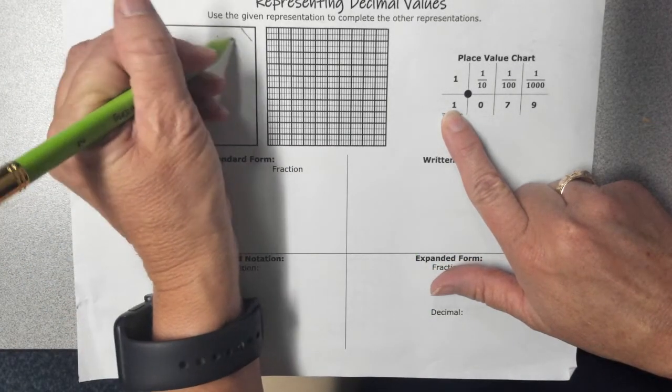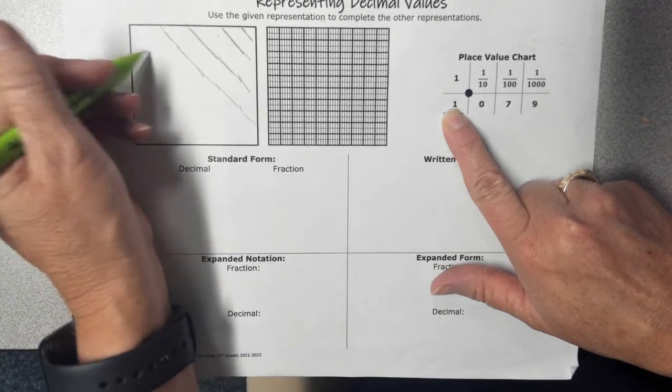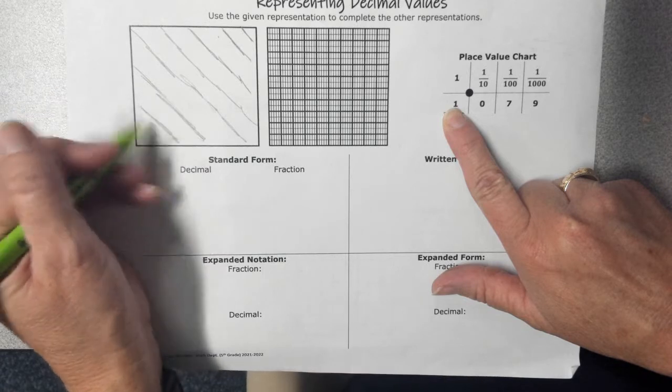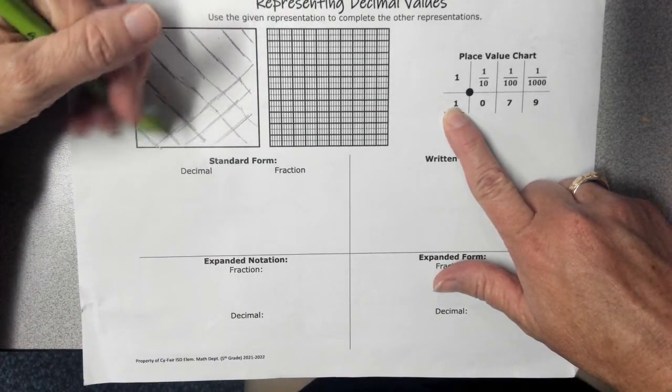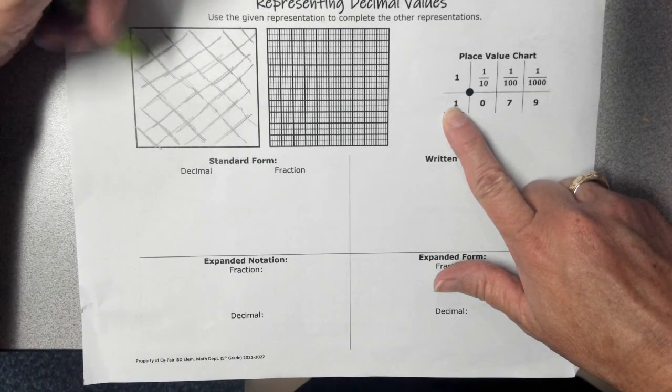So I'm going to go ahead and do some shading here. And just to save time, I'm just going to do a little pattern here. It helps me with my shading. I can do it quickly. And I know that this is shaded to represent one whole.